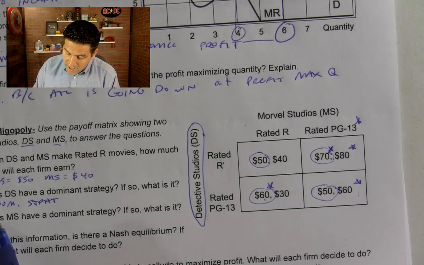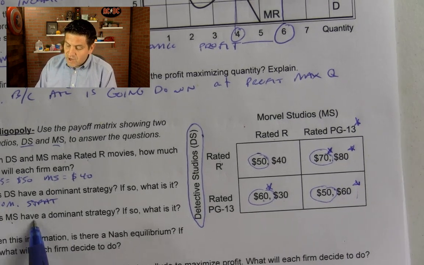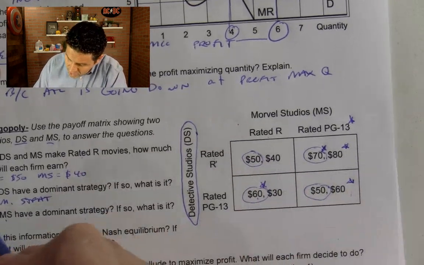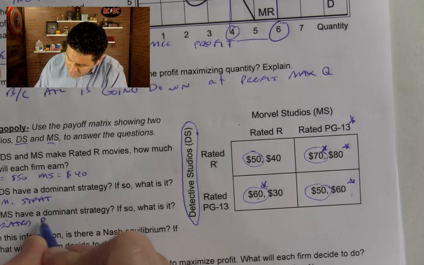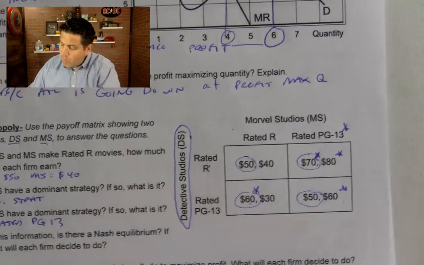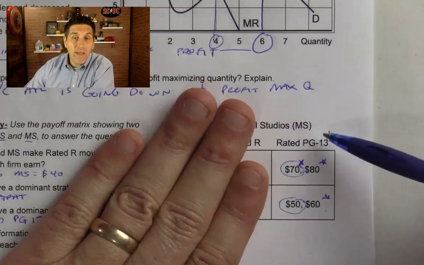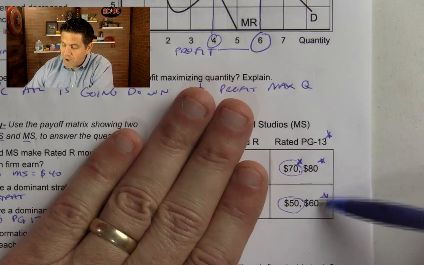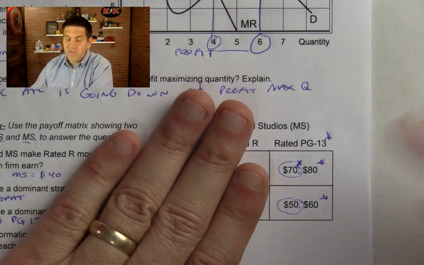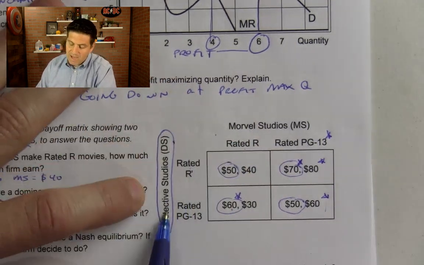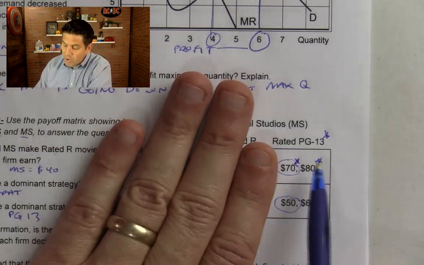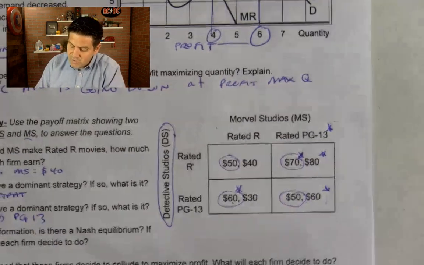Now, for this other one, for Marvel, do they have a dominant strategy? Yes, it does. No matter what, it is rated PG-13. No matter what, they are always going to do PG-13 because that's going to give them more profit. So that's what they're going to choose every single time. It doesn't matter if DS does rated R or PG-13. Either way, they're always going to do PG-13. So that's the idea of dominant strategy.